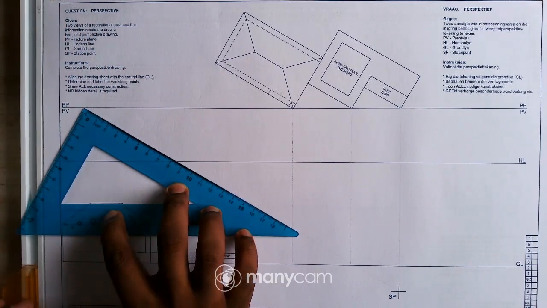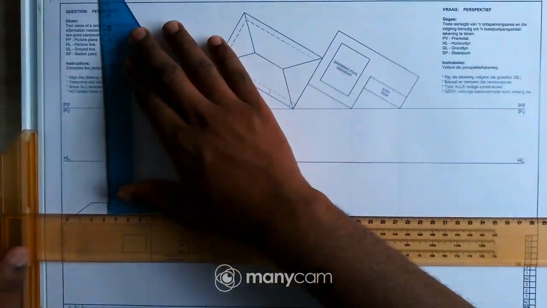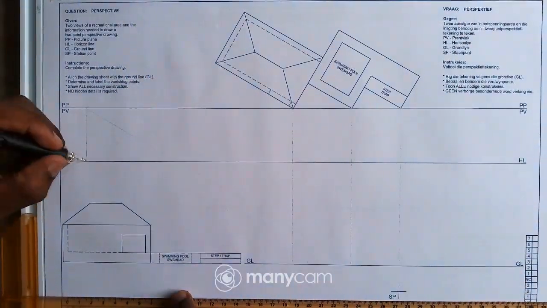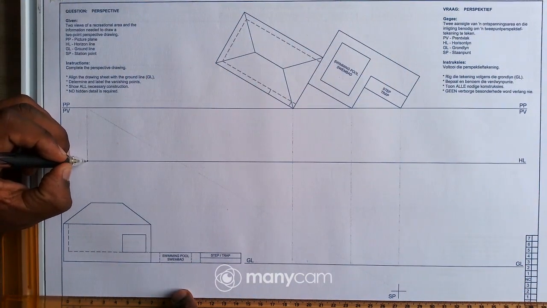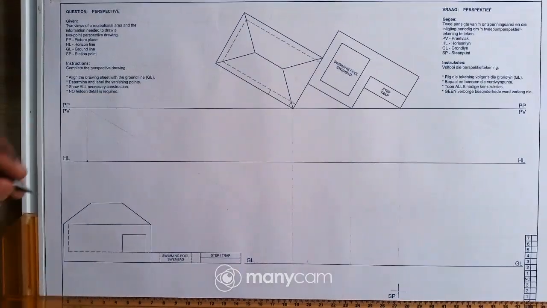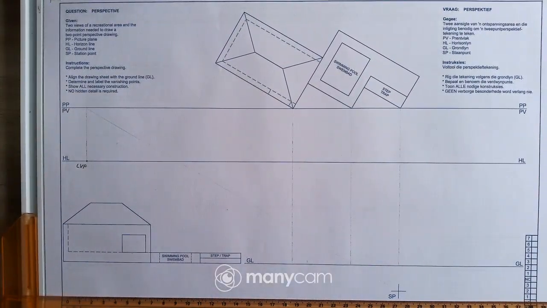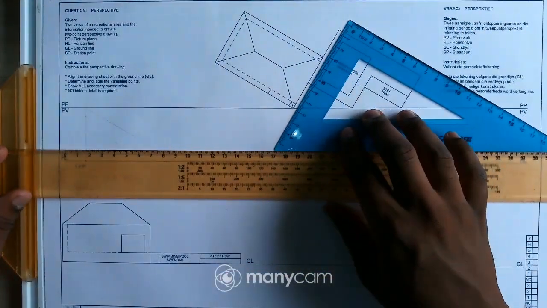From there I have to drop the point down to our horizon line. So that means I have a point right there, and that point is our LVP, the left vanishing point.